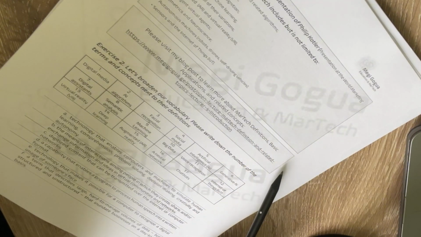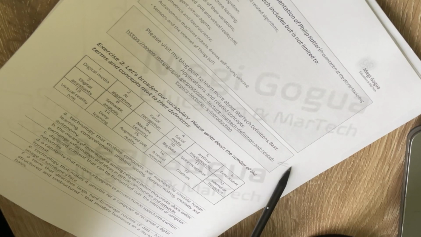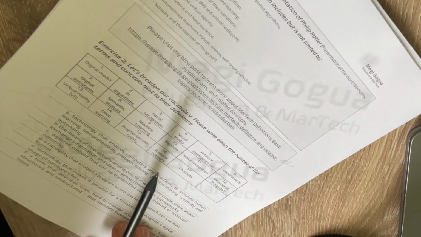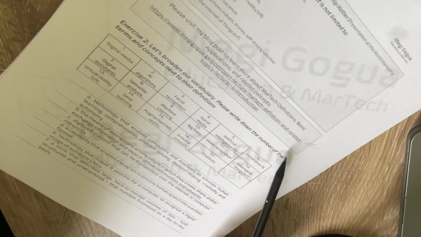Also, there is a blog post of mine where you can read more about the definitions and different types of applications. But let's move on to the exercises at hand.